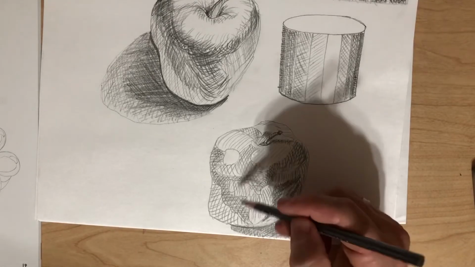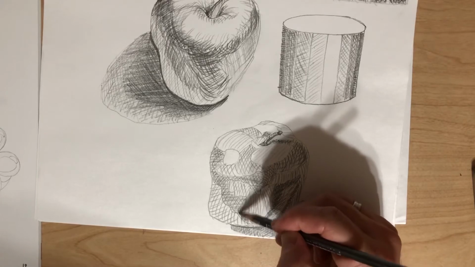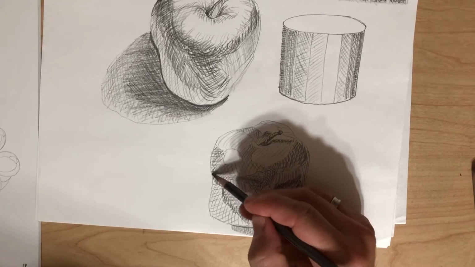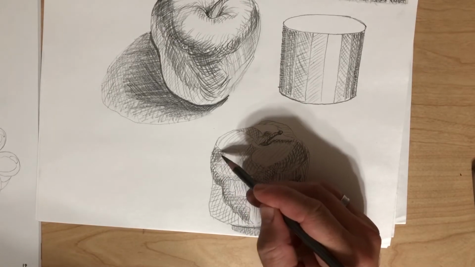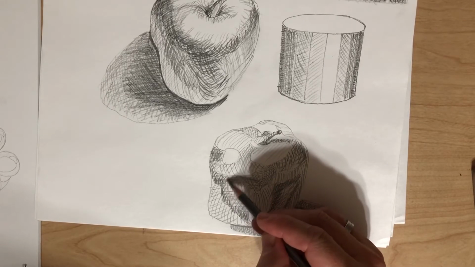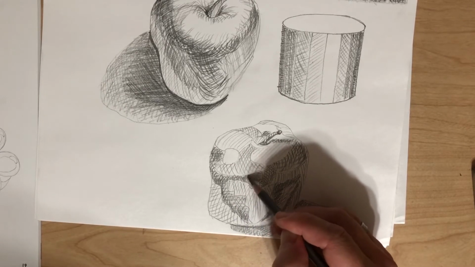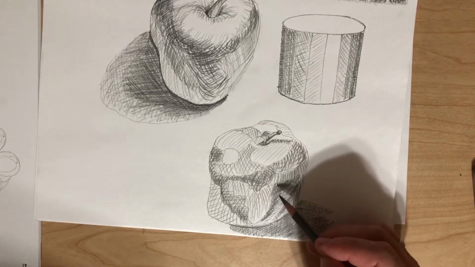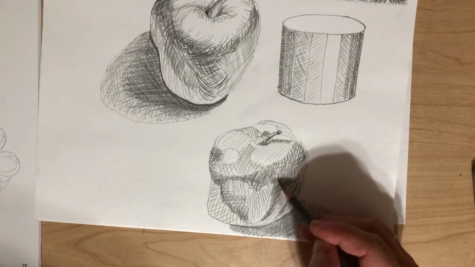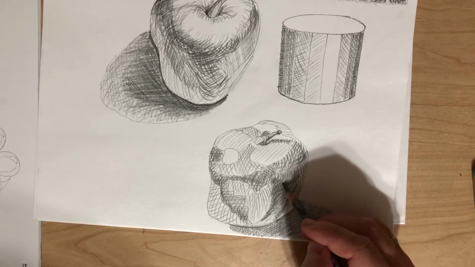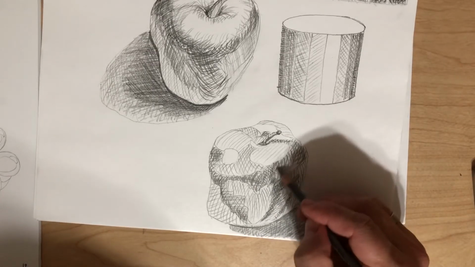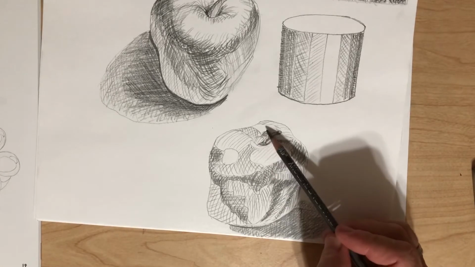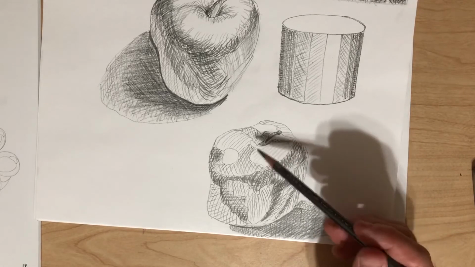So I'm adding a layer of hatching to this one. So you see how just these shapes can kind of help you figure out where the darks and the lights are.